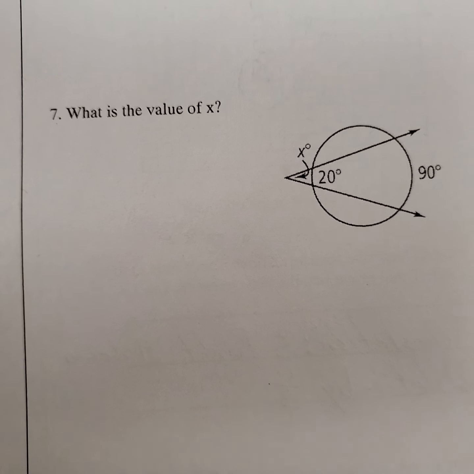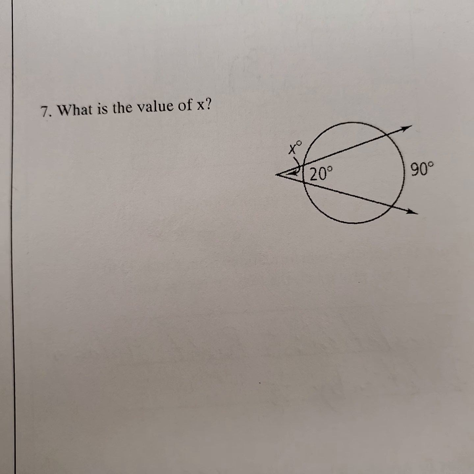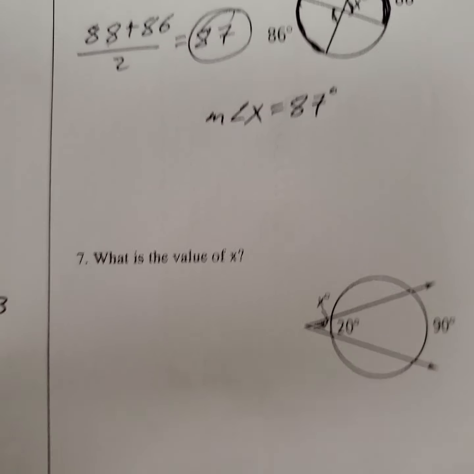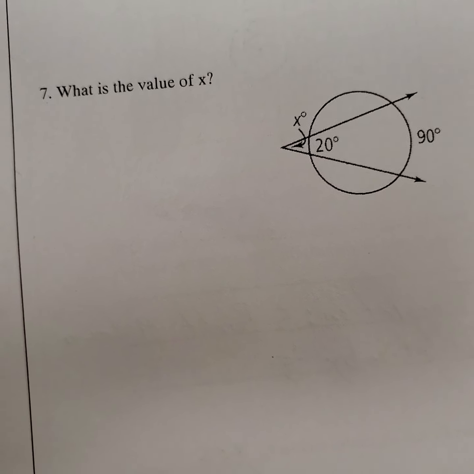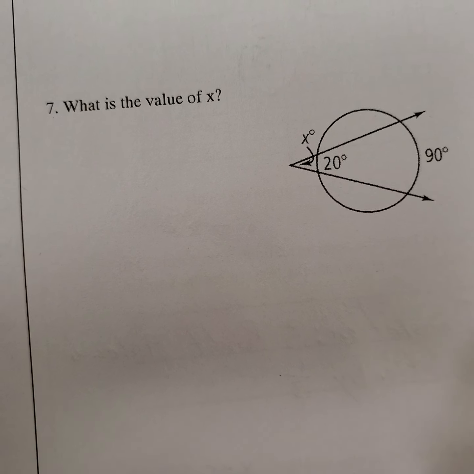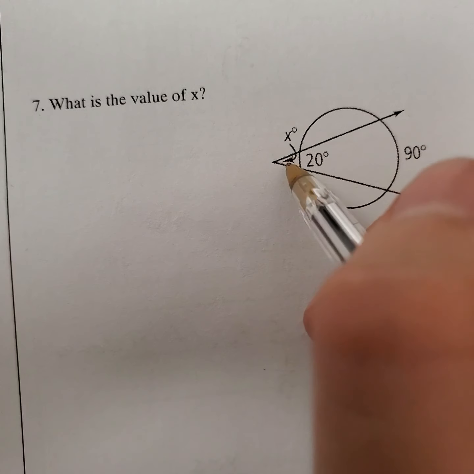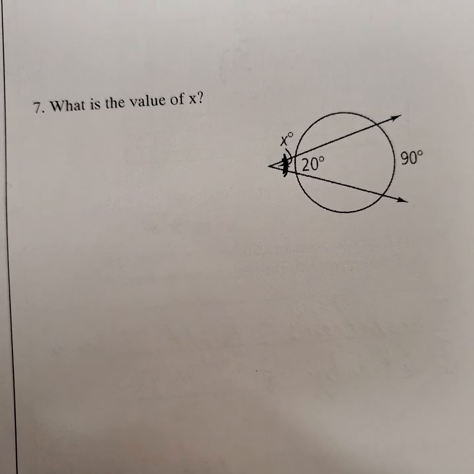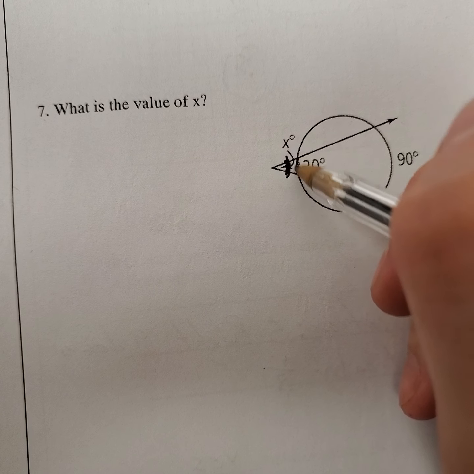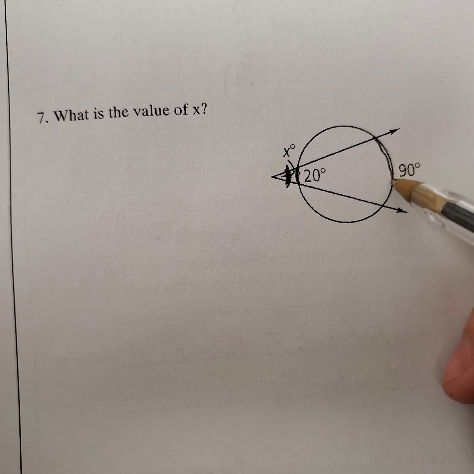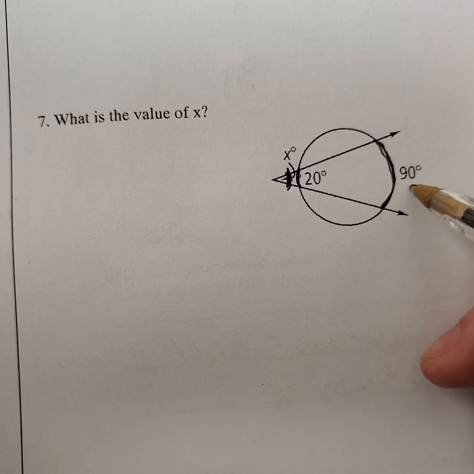Number 7, again, a pretty simple problem. It's really similar to this one. It's just a little bit different. Anytime your angle is outside of the circle, as we see here, I need this part of the circle, which we know is 20, and this outside part of the circle, which we know is 90.